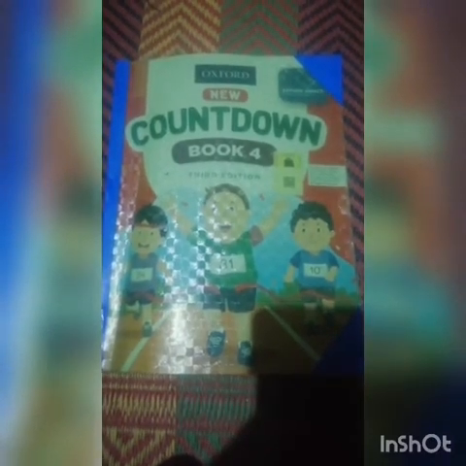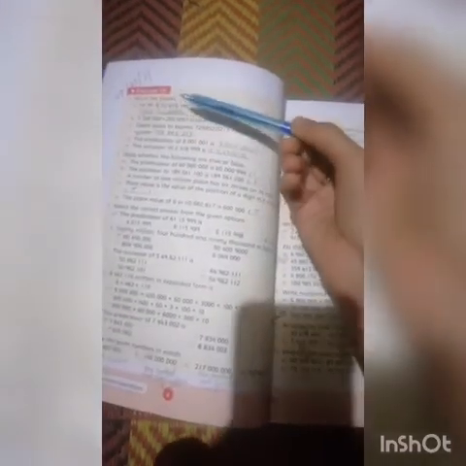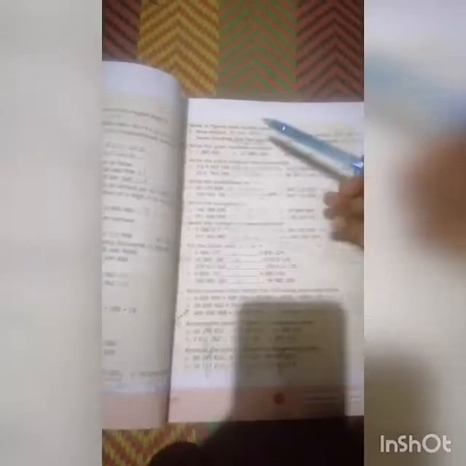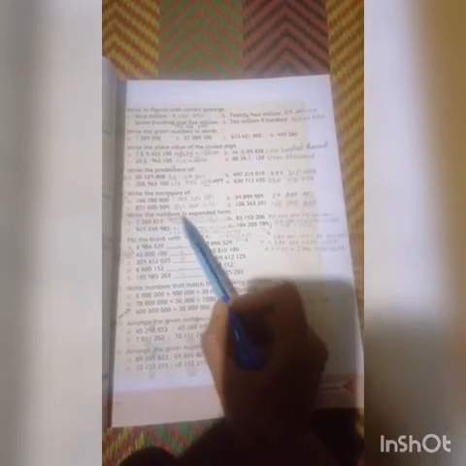Today is 30th March 2021, and today we do page number 7 and 8 of Countdown Book 4. So students, open your page number 7. In the previous lesson we did Exercise 1A, questions 1 to 9. Today we do question number 10. Write the numbers in expanded form.